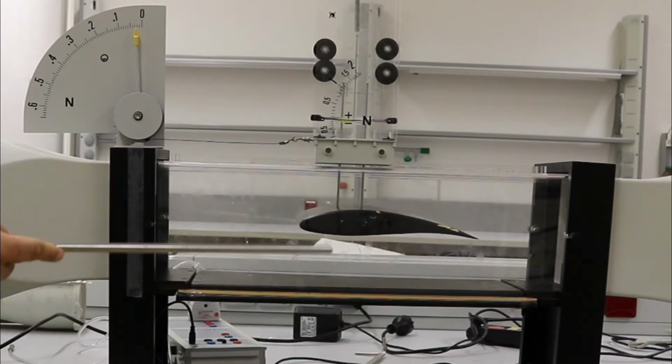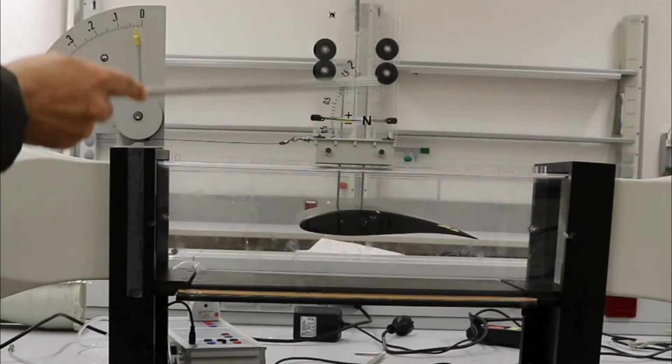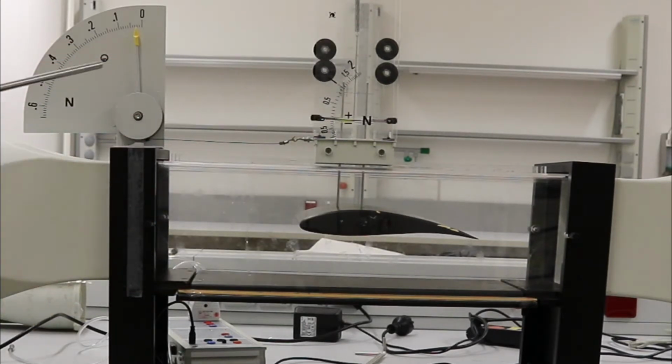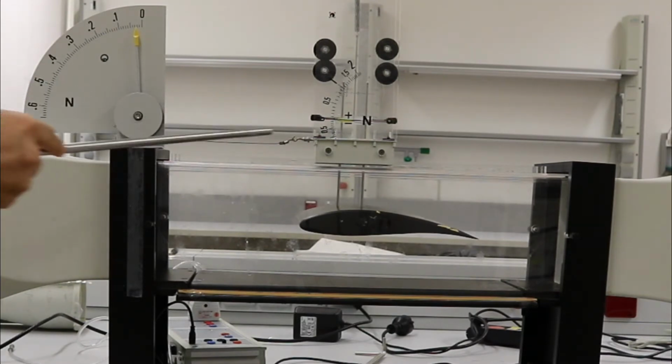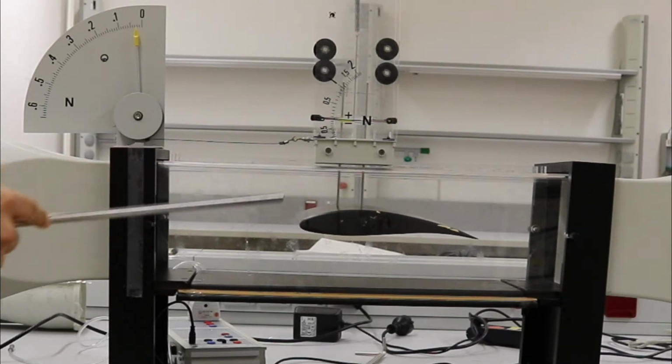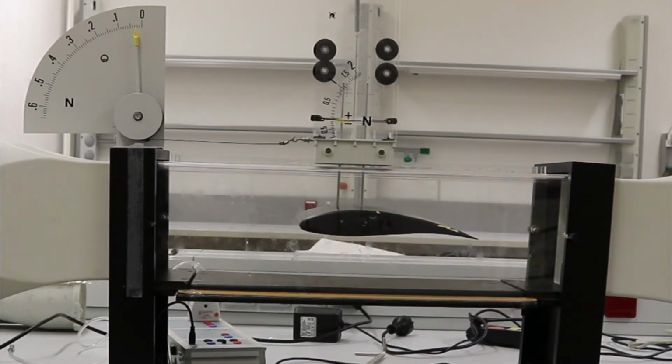Up here we can measure the lift force in terms of newtons. And here we can measure the drag force. And this measuring device is connected through this string. We will see the dependence of these forces on the angle of attack. But before that, I will shortly explain how these forces work.